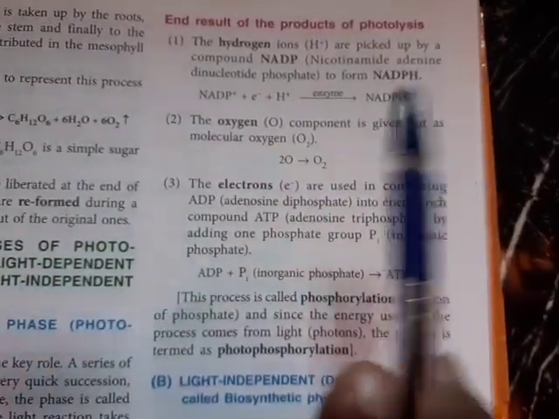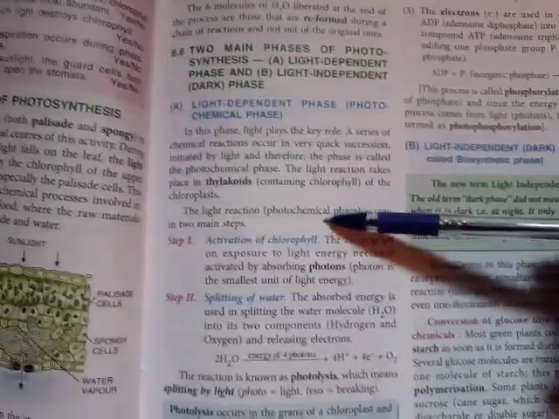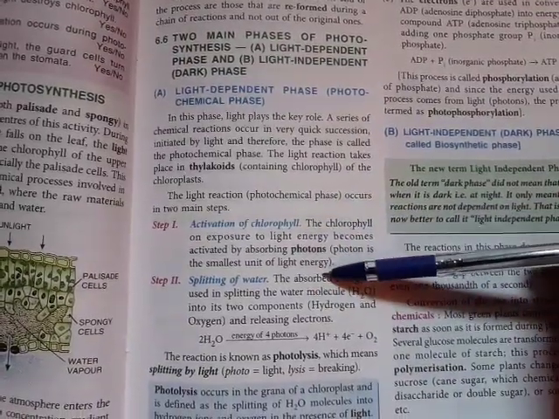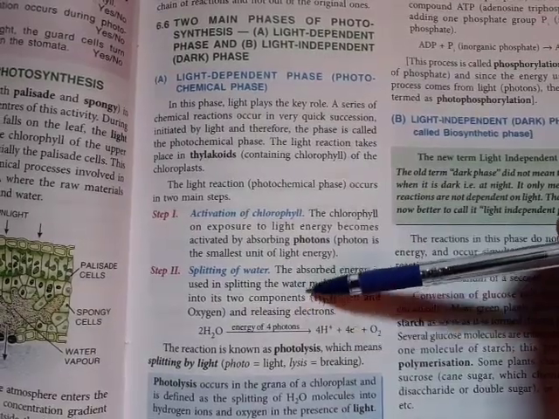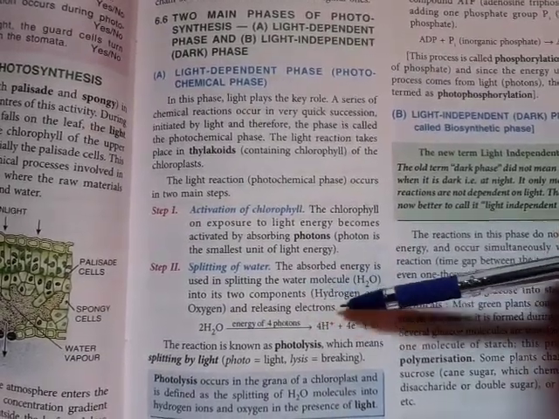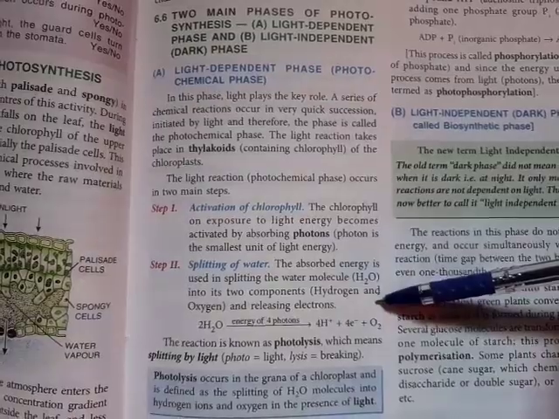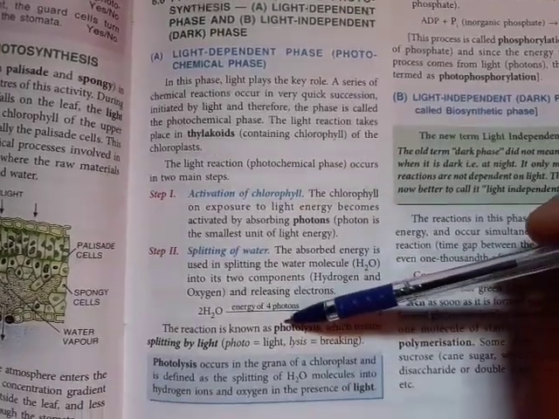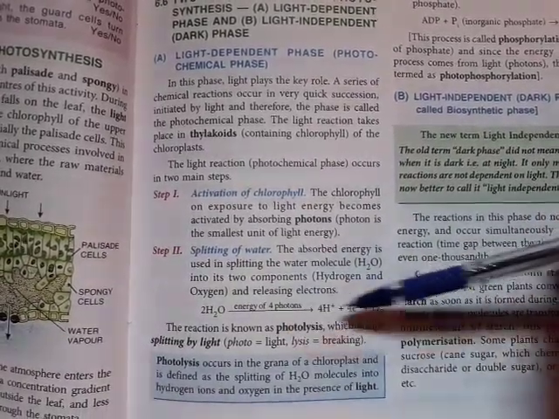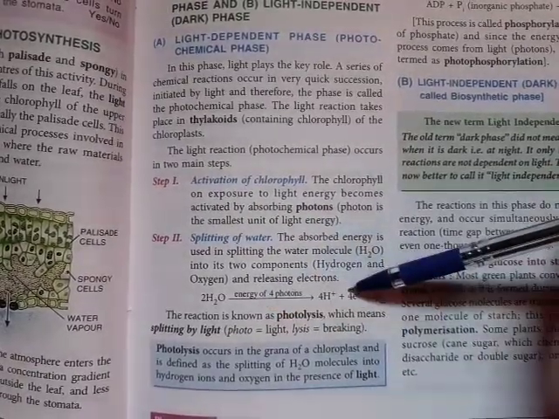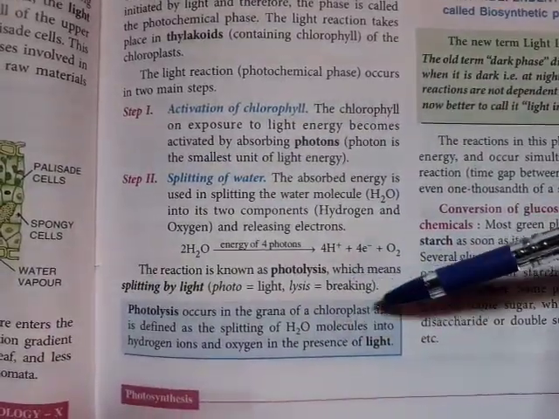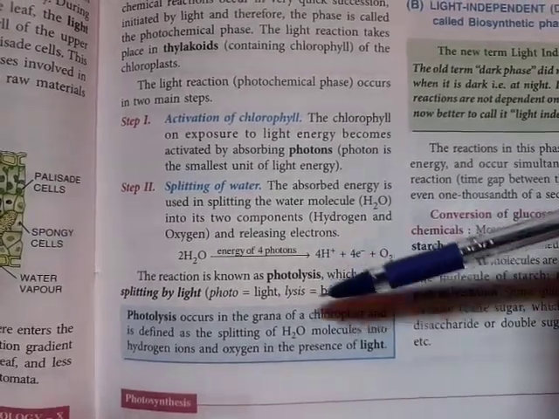Okay, so here are the end products of photolysis. First we say that there is an activation of chlorophyll, then the water is split up. This reaction, splitting up of water, is called photolysis, in which we get hydrogen, 4 electrons, and oxygen. It is called photolysis because it takes place in presence of light, which means the splitting by light. This is occurring in the grana.